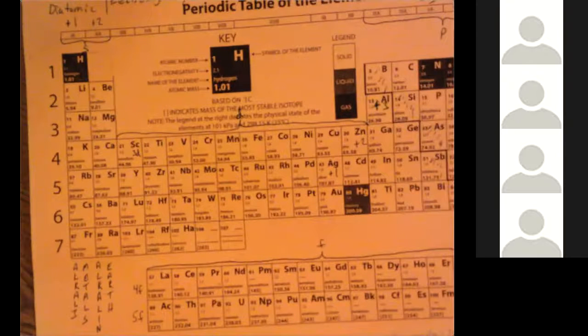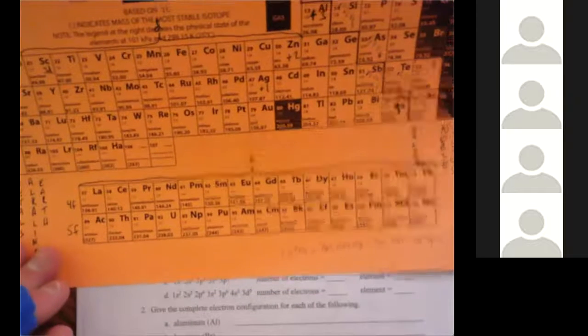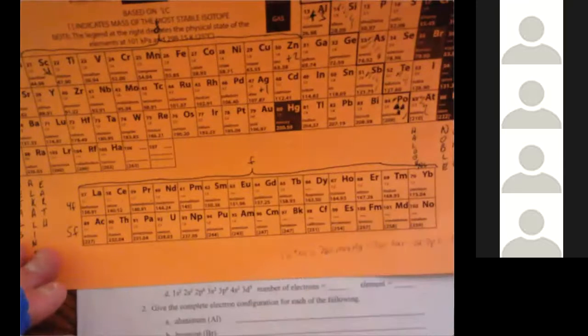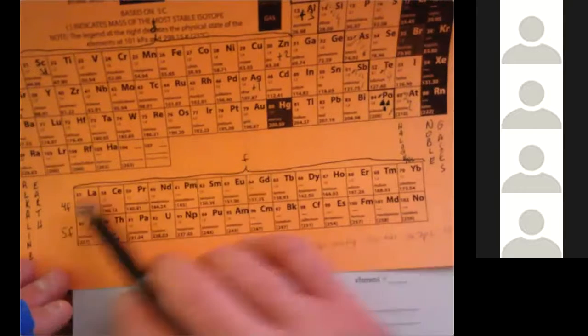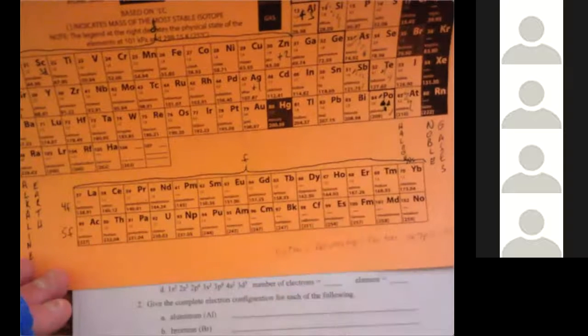Kind of cool. The periodic table helps us out again. So, where are the f's? Well, they have 7 orbitals, each one being able to hold 2 electrons. The only place on the periodic table we have that is down at the bottom. There are the f's.